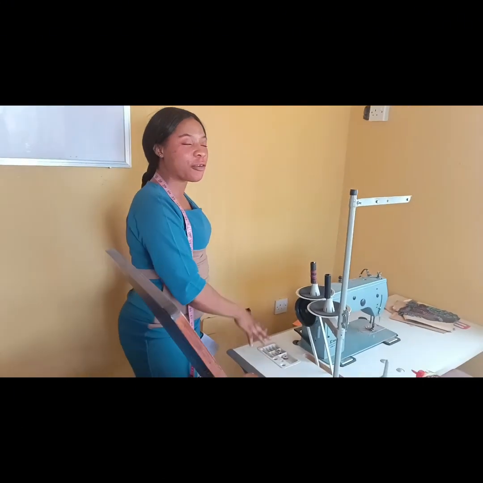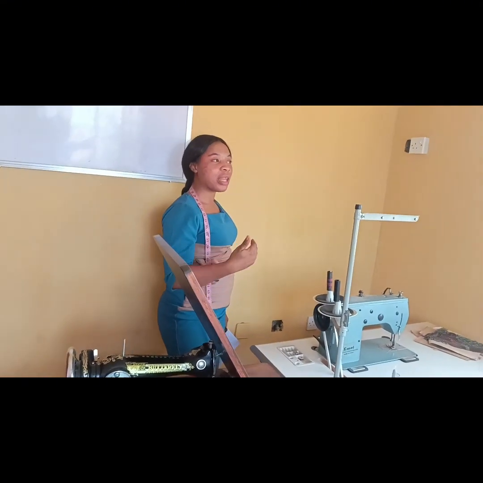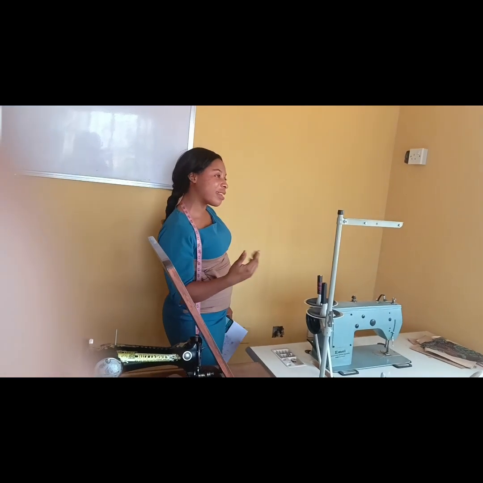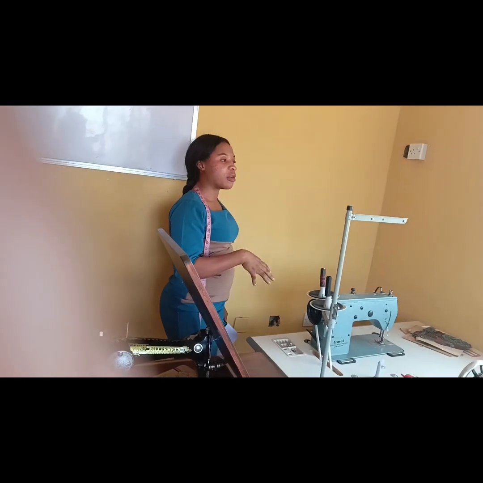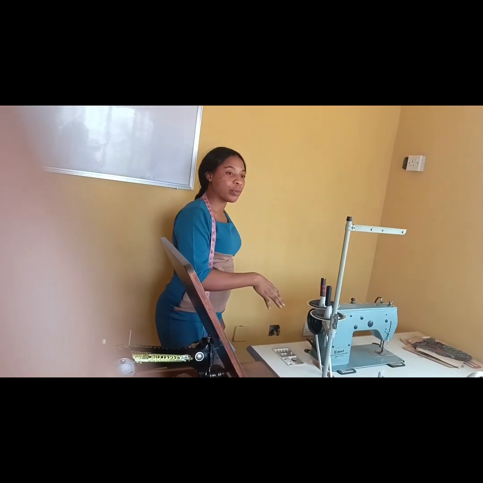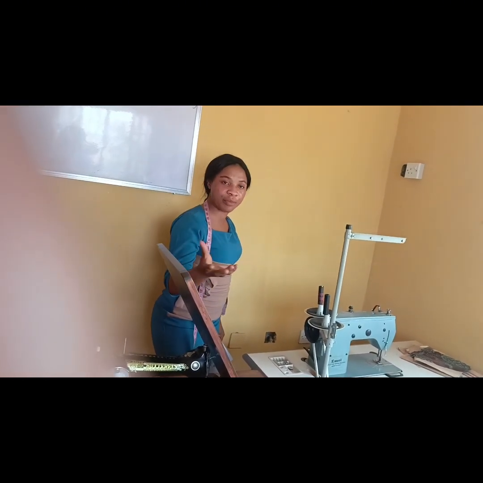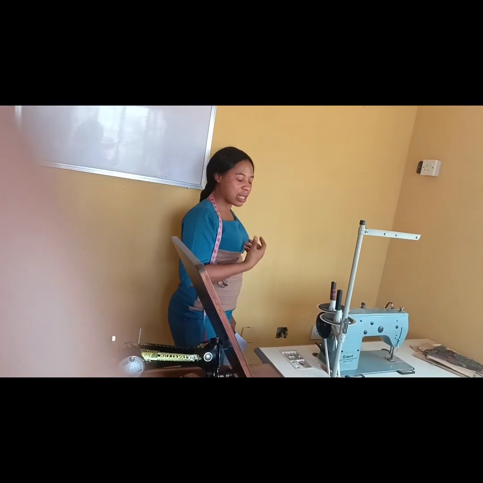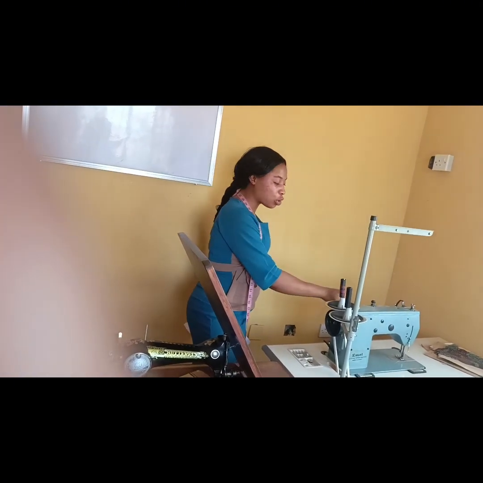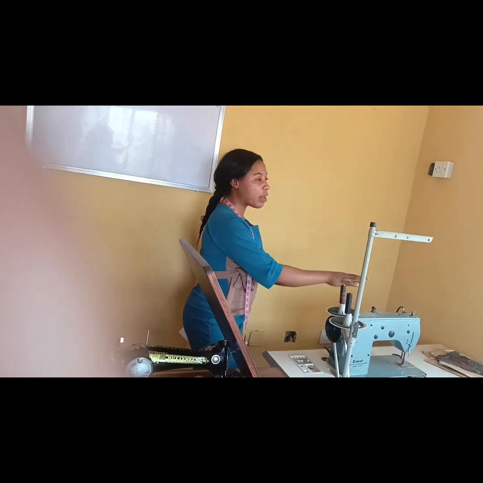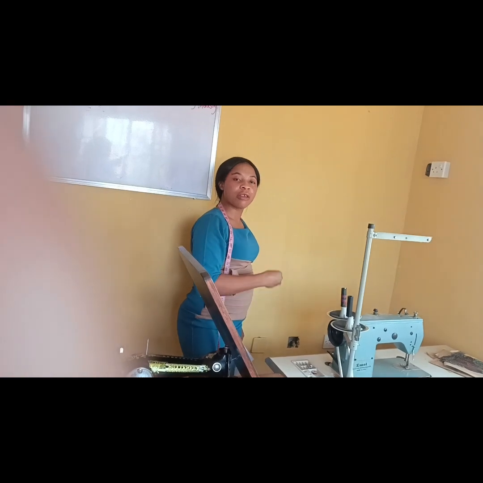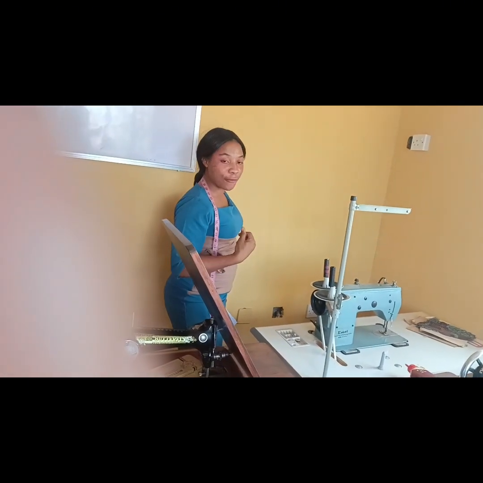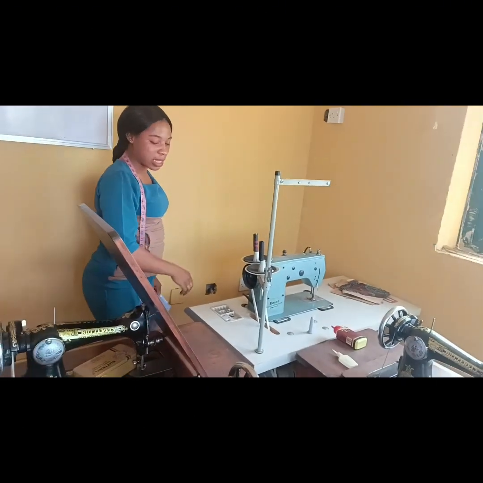Let's say for instance you've seen an embroidery machine before, and it's used for designs. Of course, even this electrical machine that you're seeing here can be used for embroidery and sealing of your clothes for neatness.